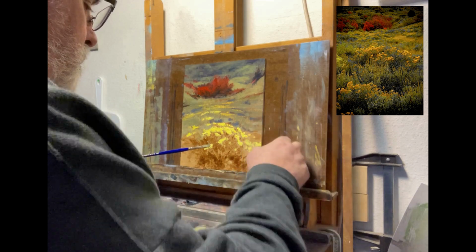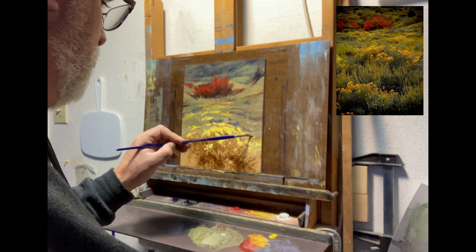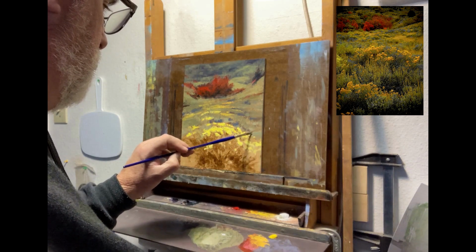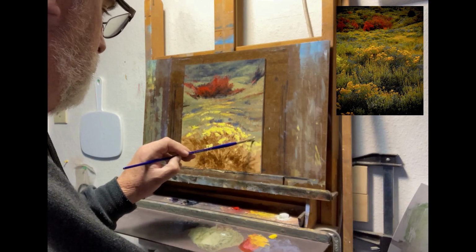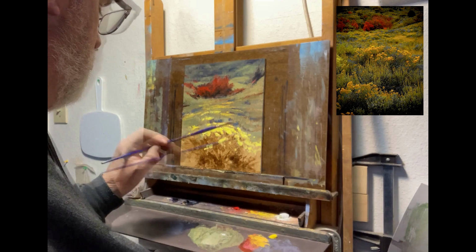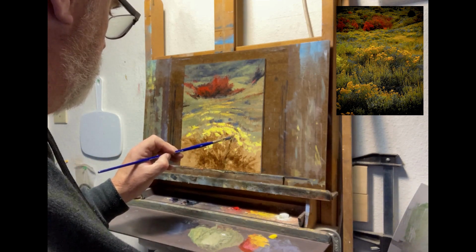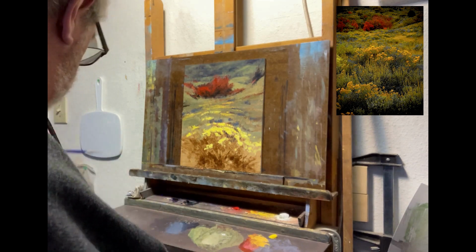As you're watching the painting come about, I'm sure you're noticing some real differences between the painting and the photograph. Remember that I started this from memory. I started this because I had been looking at this photograph so much that I got to the point where I felt like I really wanted to try and paint it from memory.